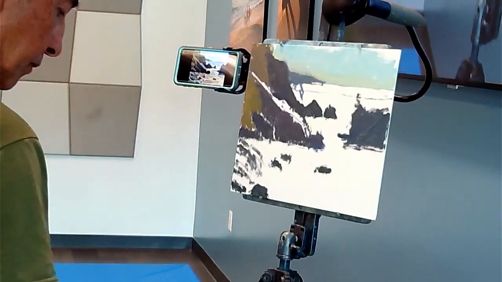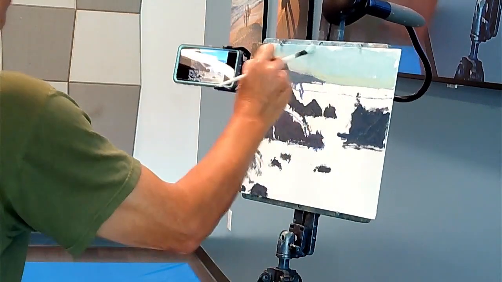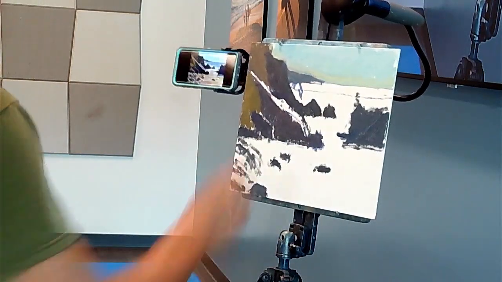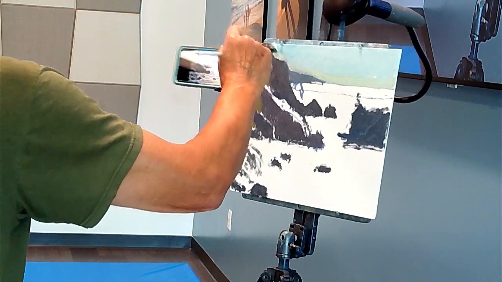That's not me, is it? No. May not look anything like it, but we'll come in with another pass and make it work. This is just called roughing in your painting.